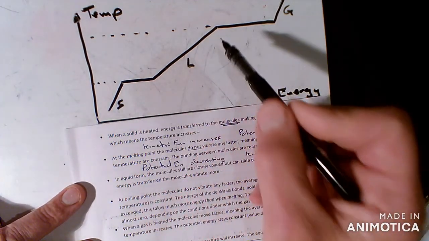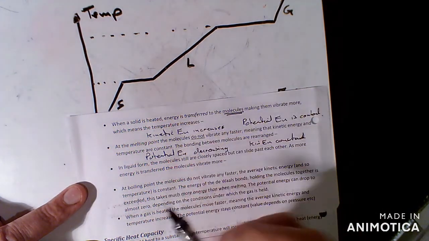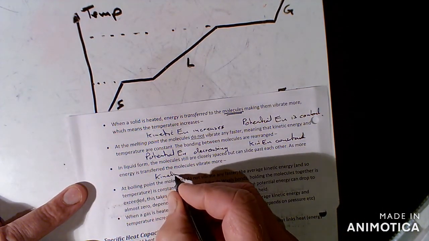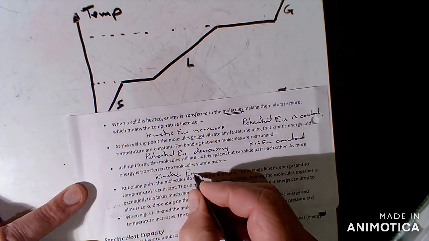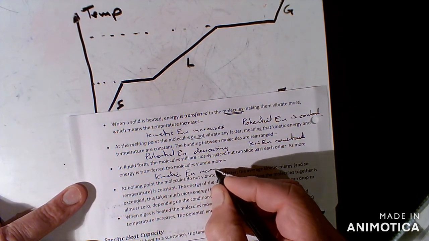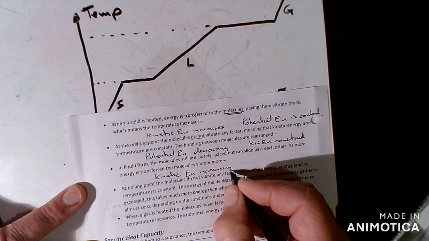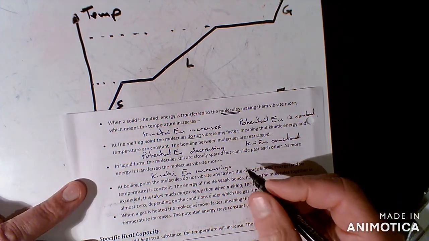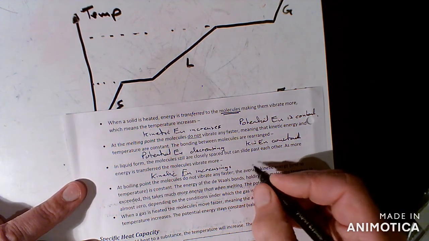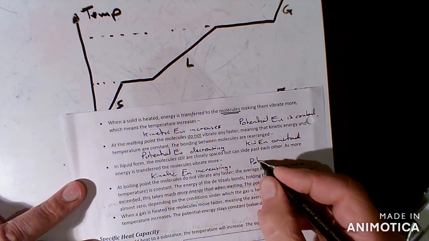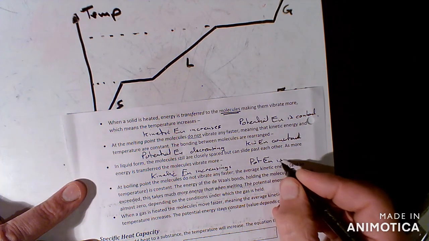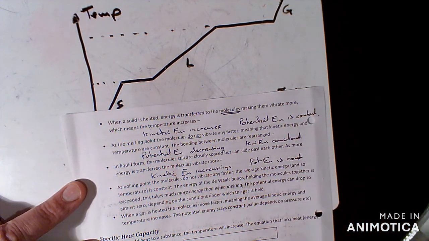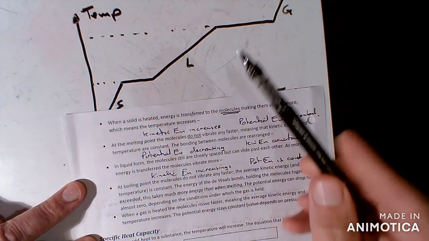Then we get to the next stage and it's increasing again, and so increasing in temperature. So again, what we've actually got is kinetic energy is going up, and because they are moving past each other, they're not bonded in the same way, so the potential energy is constant, and so on and so forth. So it just keeps changing phase.